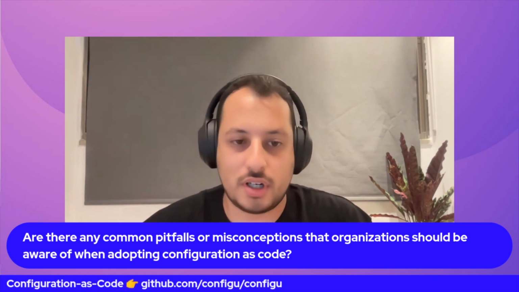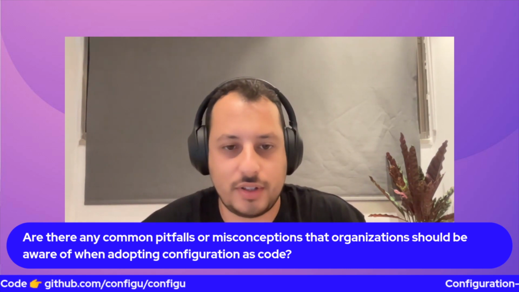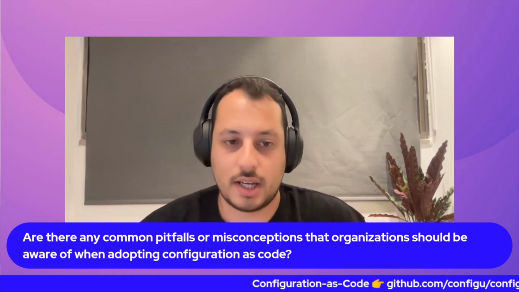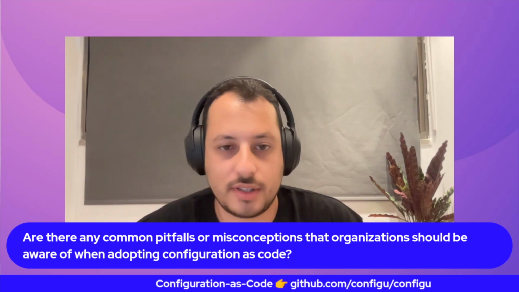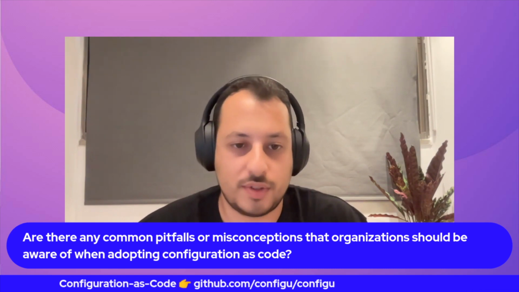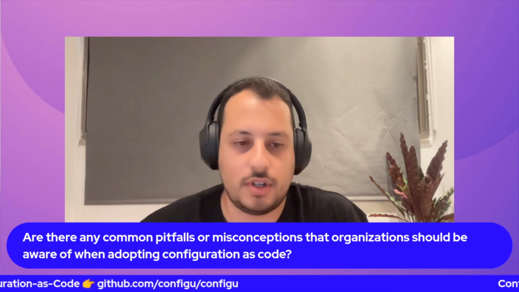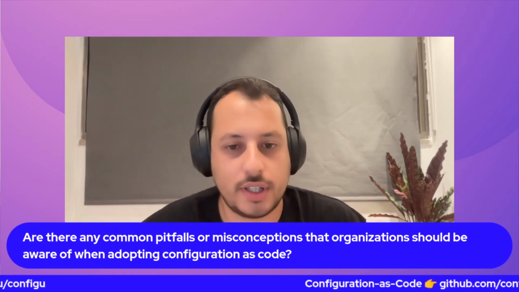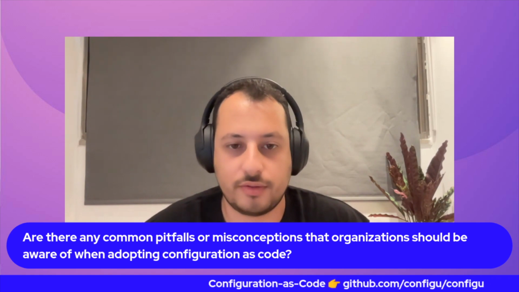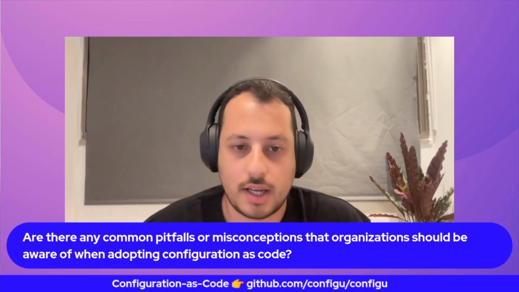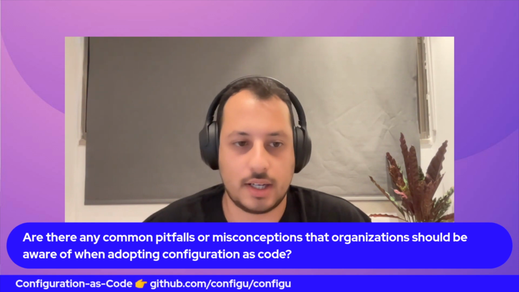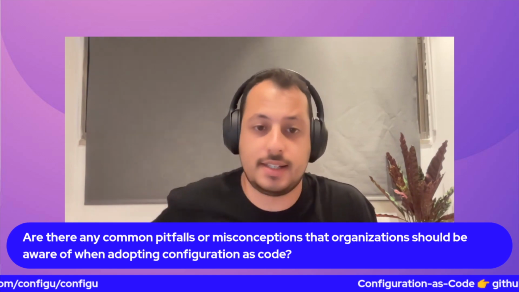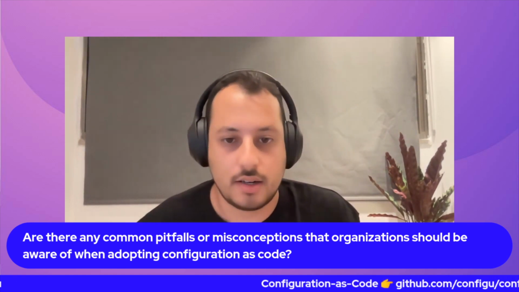Configu has a lot of new concepts that you need to be aware of, especially when talking about configuration as code. There are new terms. You need to be aware of where you're storing your configuration and how to work with any config store that you choose. But basically it's really, really easy to do that.